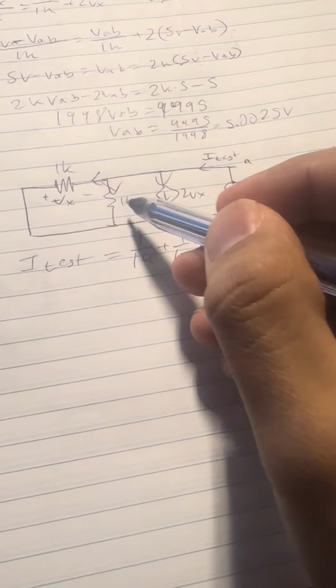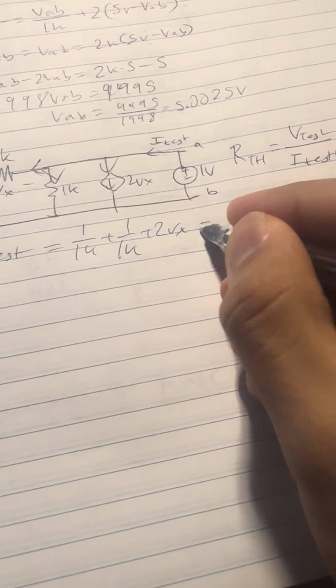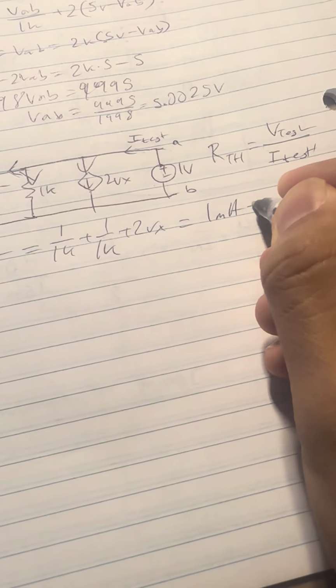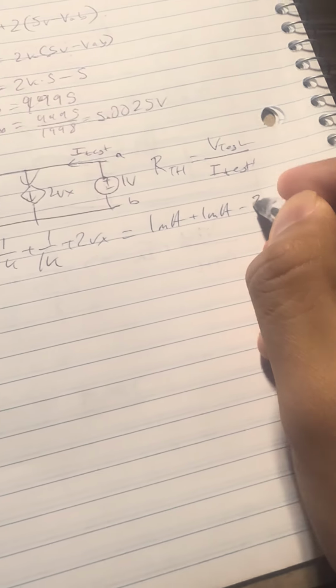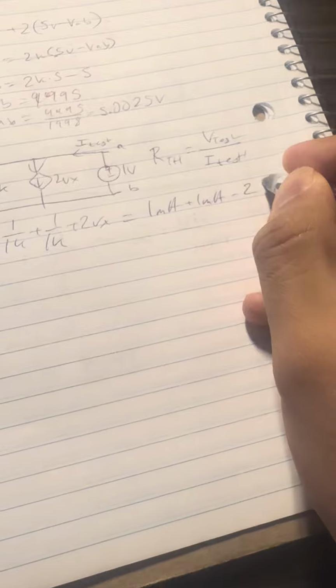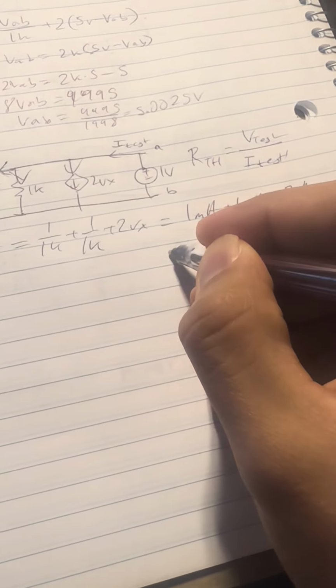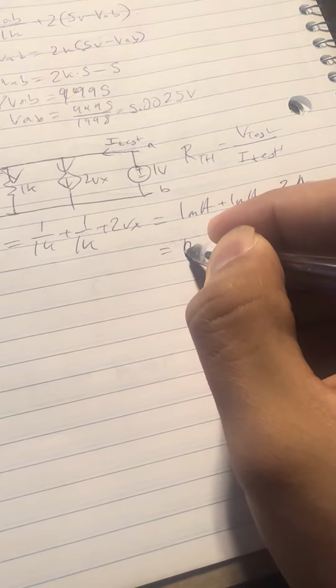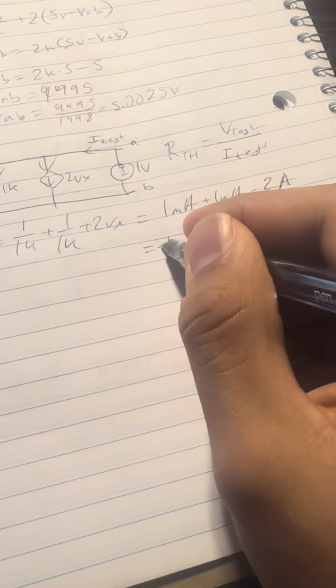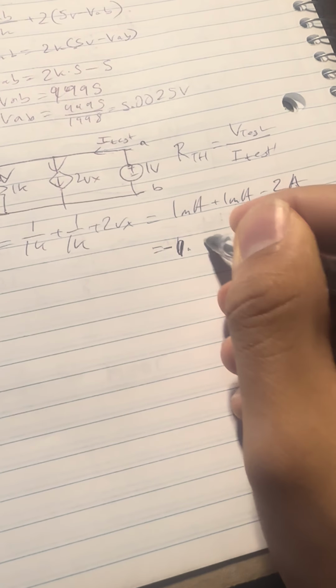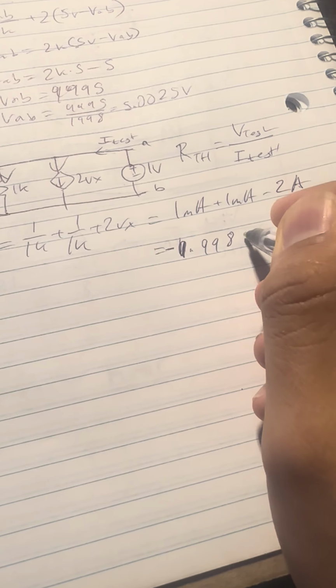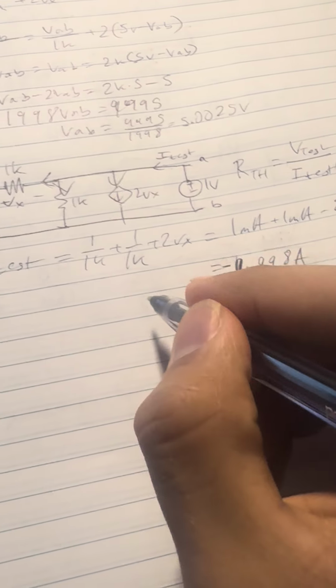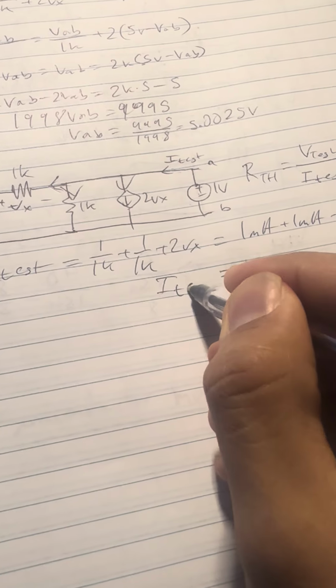Vx is -1, so that becomes 1 milliamp plus 1 milliamp minus 2 amps. So we get negative 1.998 amps, because that's I test.